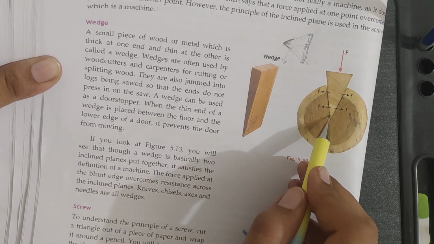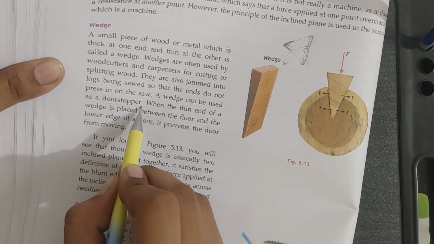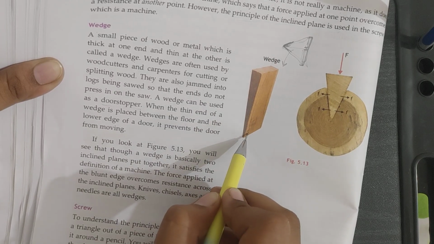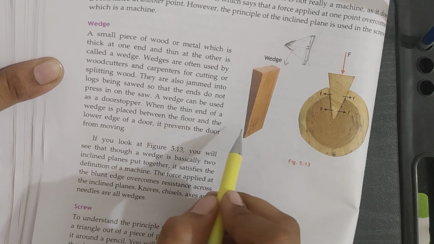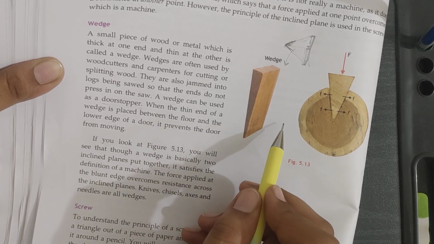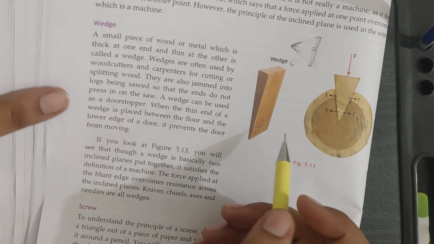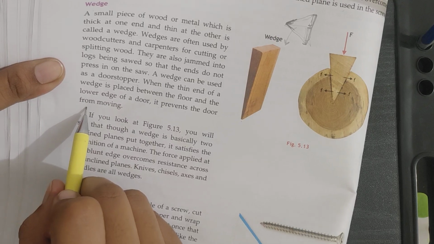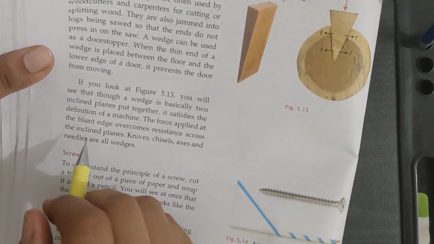This kind of wedge is also used as a door stopper. How is it used for door stoppers? When the thin end is placed between the door and the lower edge of the door, or even between the floor and the door, what will happen? It prevents the door from moving. It will keep the door open or closed, whichever you want, for a longer time.